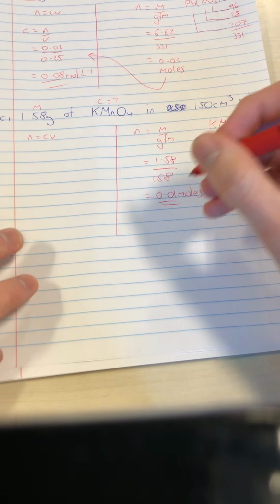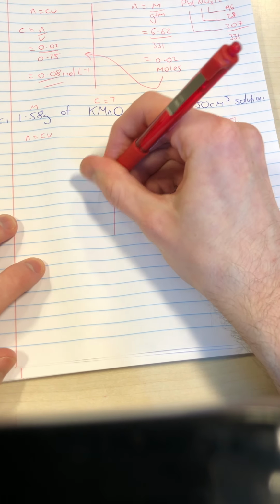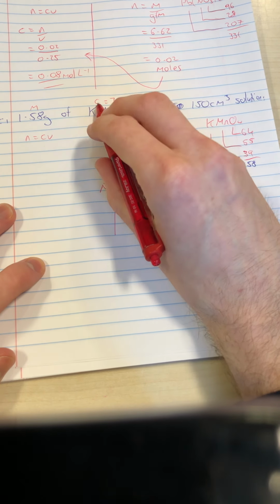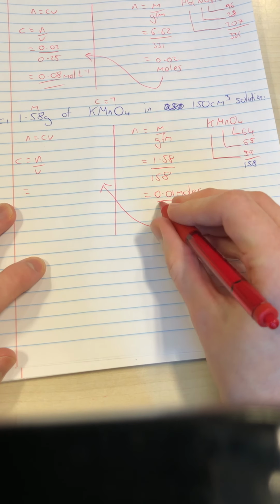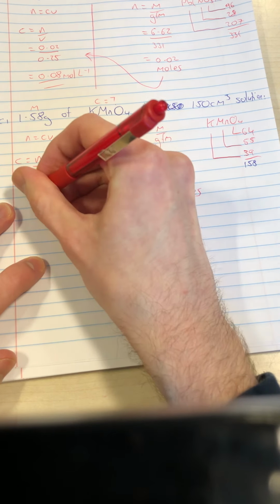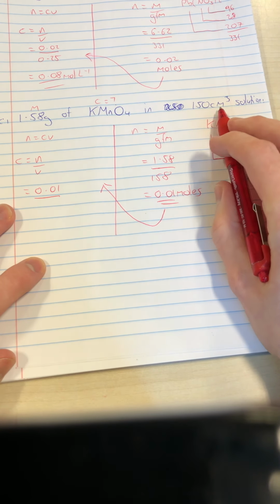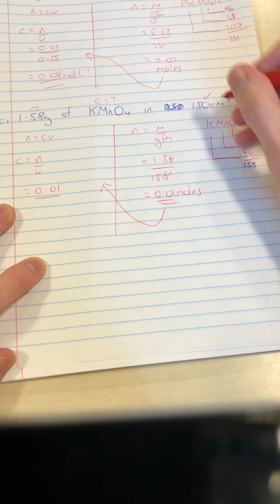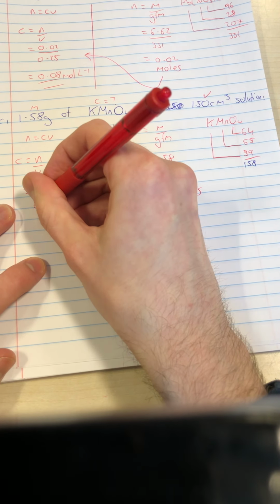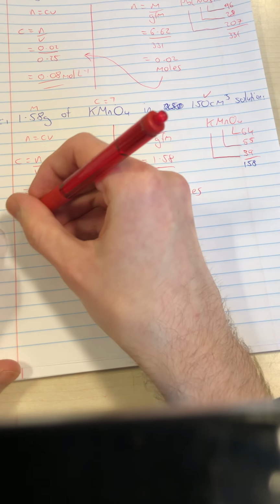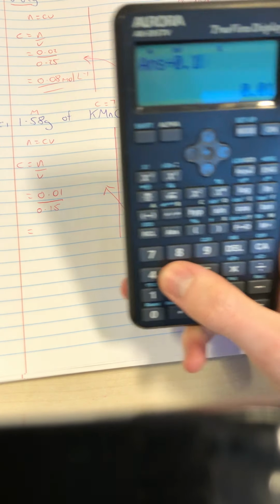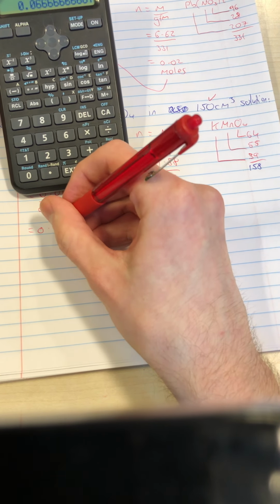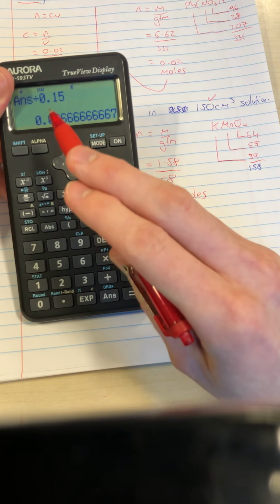Okay, that's the first part done. Transfer that over, and we need to rearrange to work out the concentration. So C equals n over V. We know the moles because we've worked it out on the other side, so that's 0.01, and our volume is 150 centimetre cubed, but we want that in litres, so that is 0.15, so 0.01 divided by 0.15, and we are getting 0.06666666, but I'm going to round up.